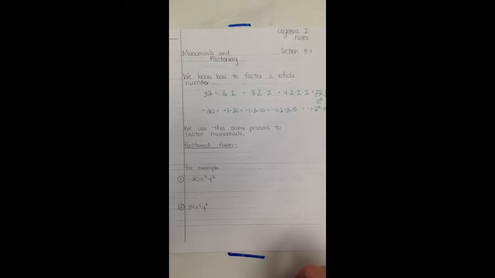So we can use the same process when we're talking about monomials, which usually have variables in them.